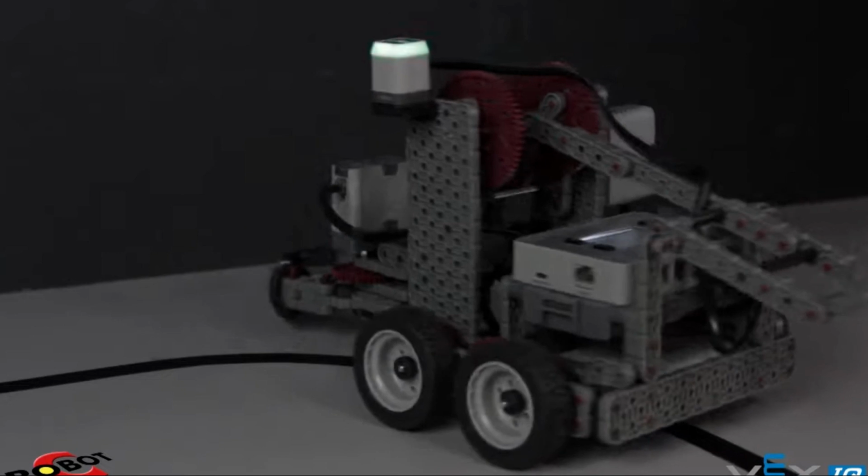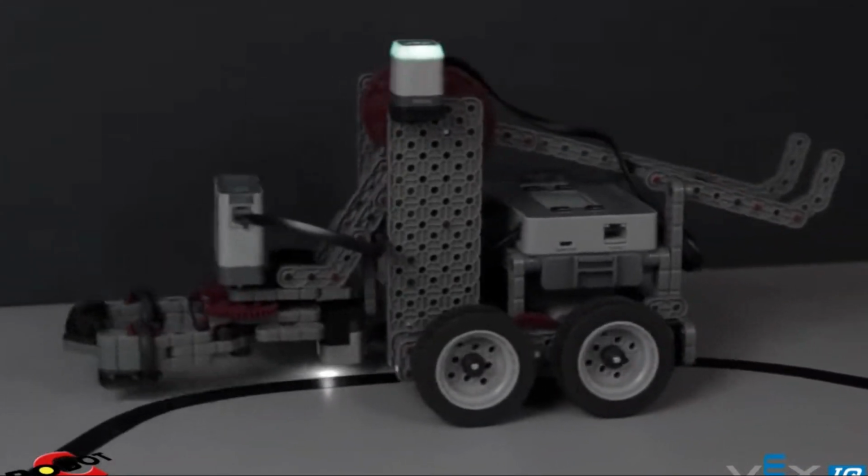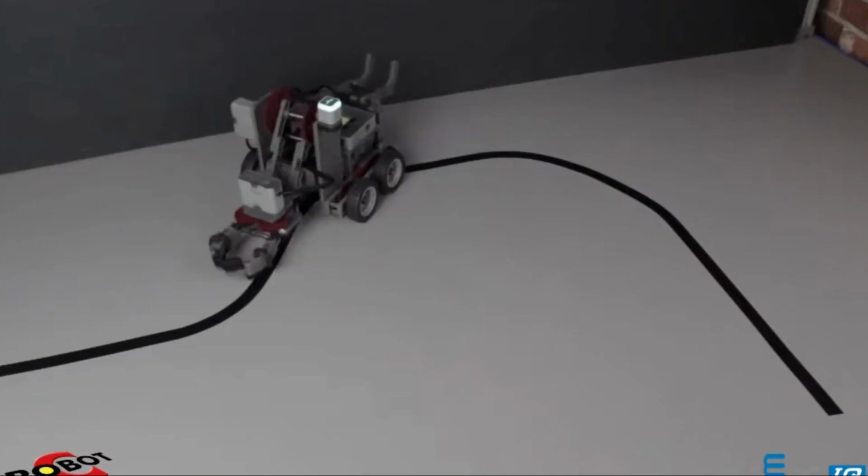We will learn about sensors, and you will use a light sensor to detect a black line, creating a line tracking robot.